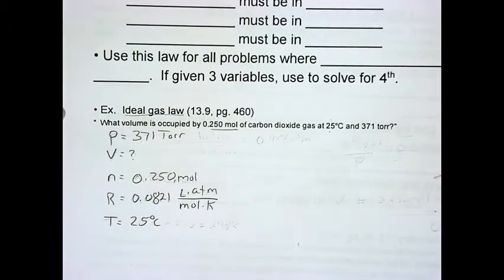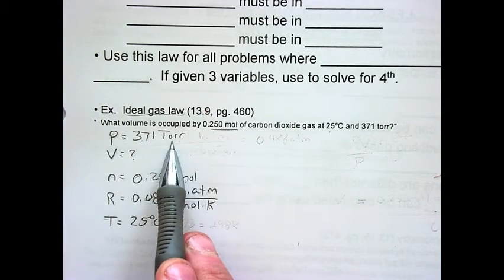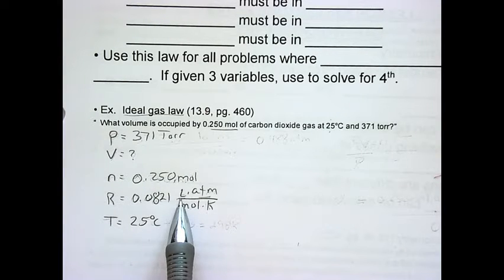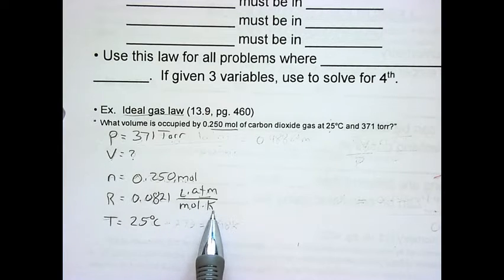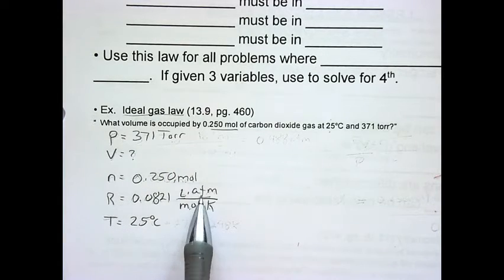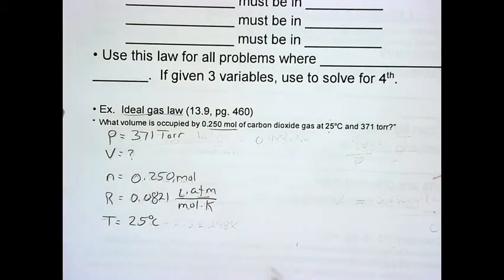Now, the trick with the ideal gas law problems is that they need to all have the correct units. The units must match those of the universal gas constant. Volume must be in liters. Pressure must be in atmospheres. Amount must be in moles. And temperature must be in kelvins. Now, pressure is in torr. That needs to be in atmospheres. So we have to convert it.